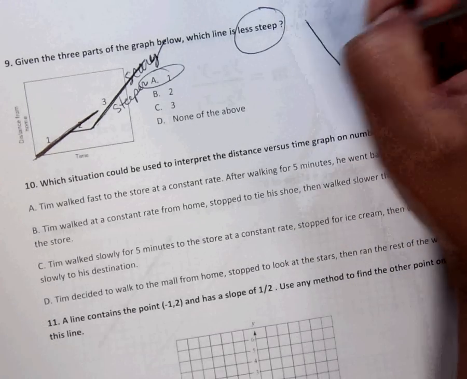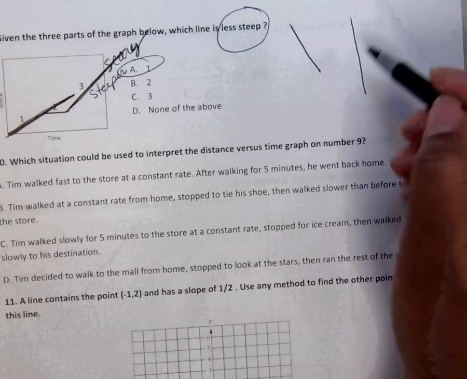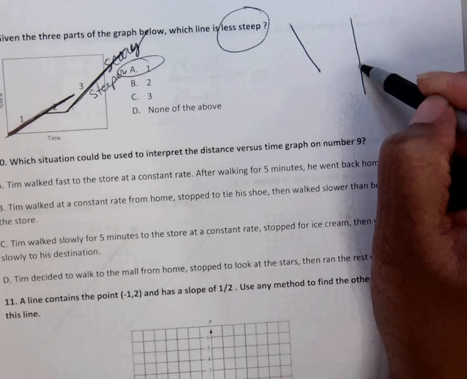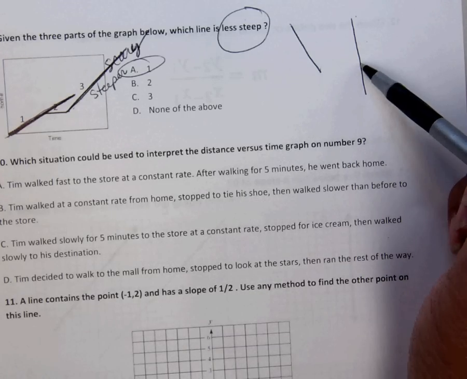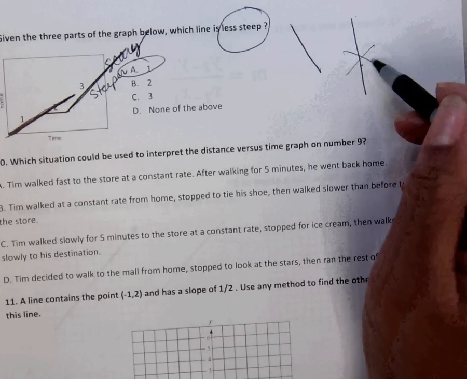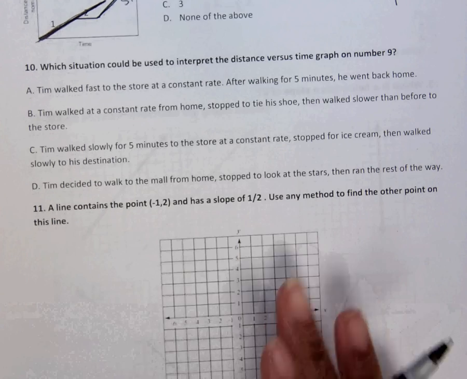If you look at these 2 examples here, which line is scarier? Well, this one is. So this is the steeper line. And when I say scarier, I'm talking about a roller coaster. So if I'm on a roller coaster, which one would you be scared of? Yeah, that one, because it's standing more. So this is scarier, and I asked for the less scary line, the less steep line. That would be this one. Number 10.